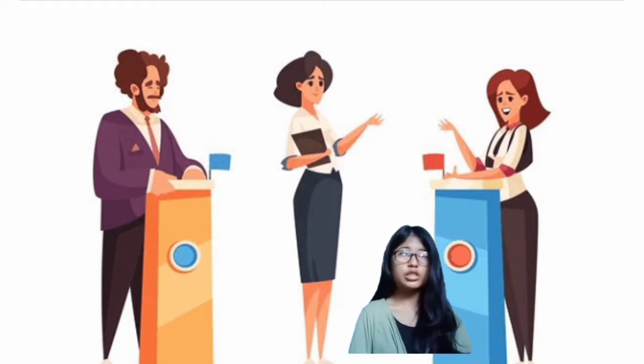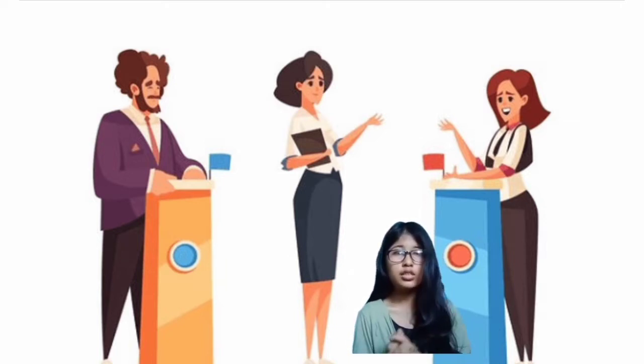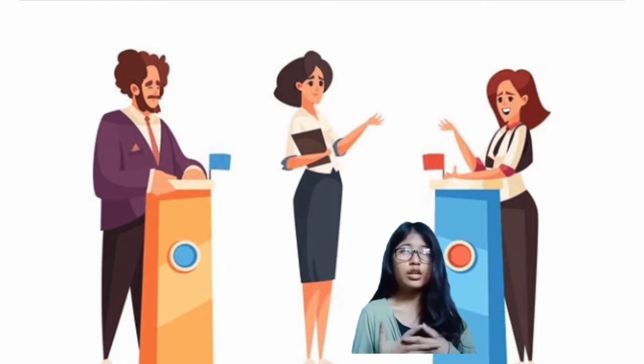After the motion is determined, the moderator gives both teams 30 minutes to build or formulate a case. Usually the support team is in the courtroom and the rejection team is outside the courtroom.